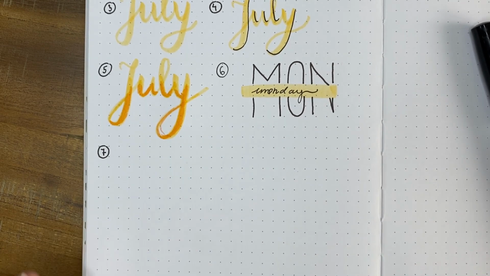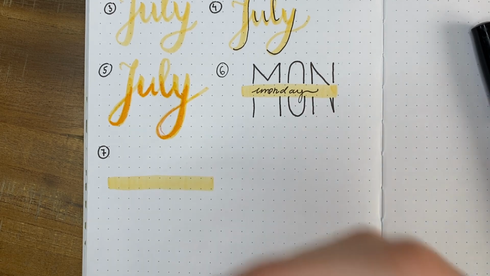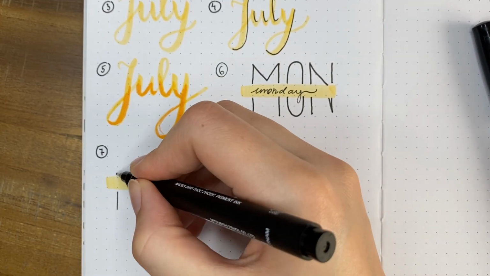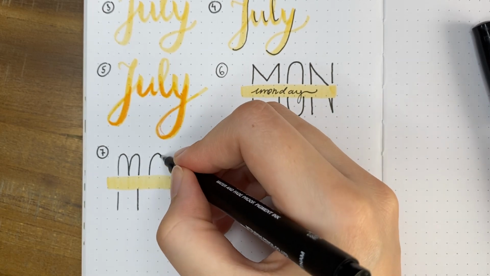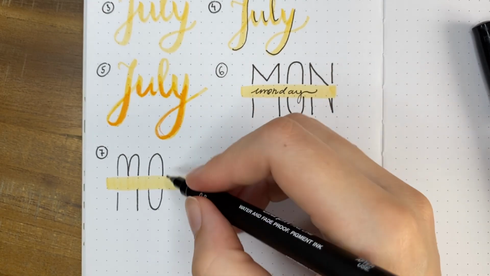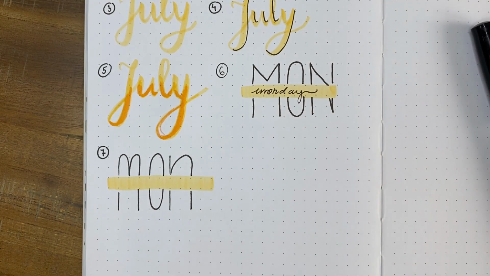The next one is something really similar to the previous one, but you will use small letters instead of capital letters. Again, just a shortening of the word, like mon, and then you will write your title, for me, Monday, inside of that line that you created with your brush pen.